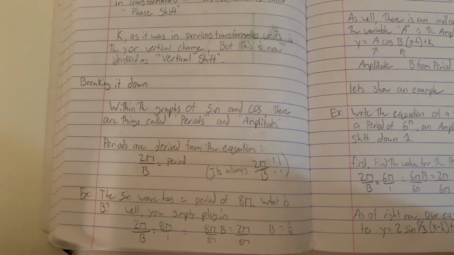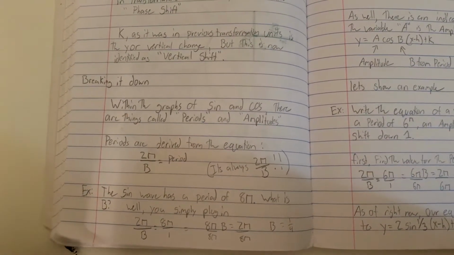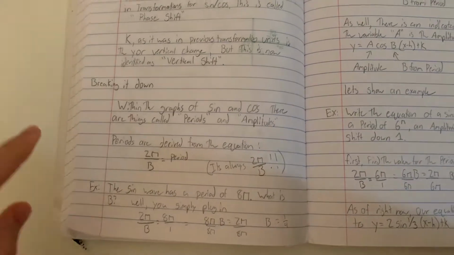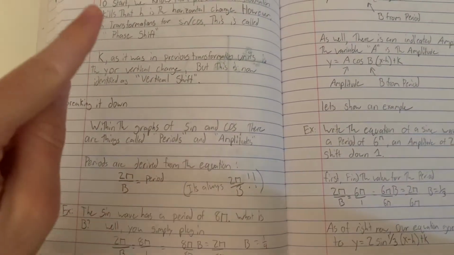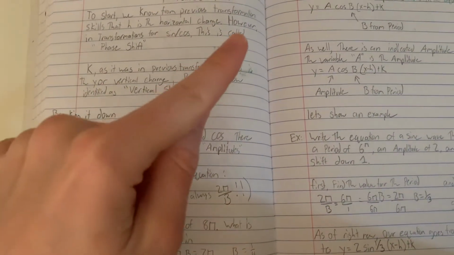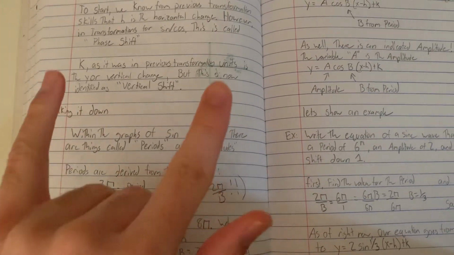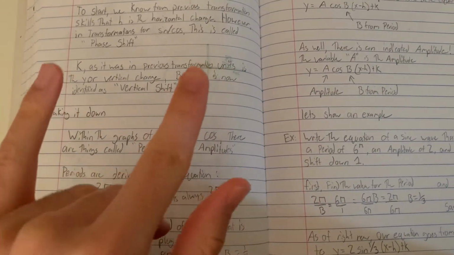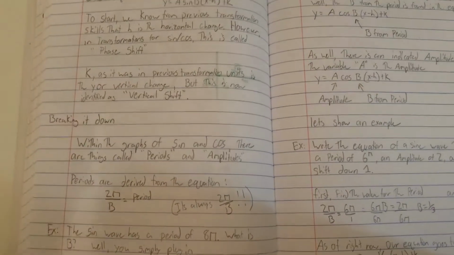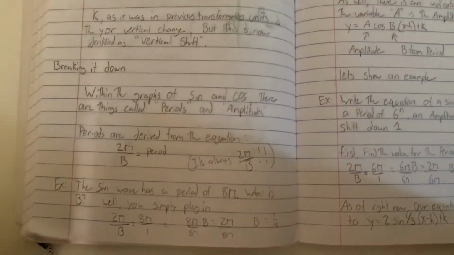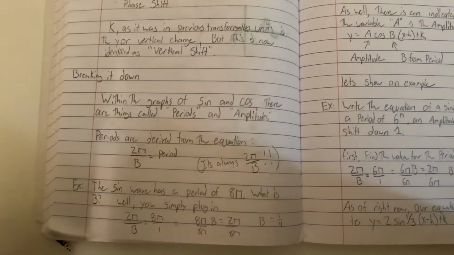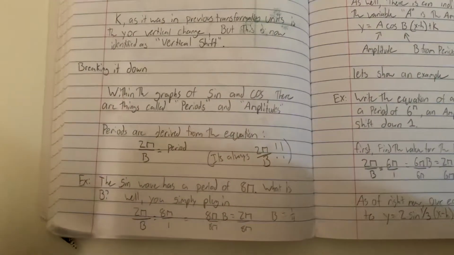Now let's break down the process by which we'll determine all this. Within the graphs of sine and cosine, there are things called periods and amplitudes. The period is when the wave goes up, down, up again. The distance from where it starts to go up to where it starts to go up the second time is what's known as a period. There's a very specific way to determine the period and the amplitude.